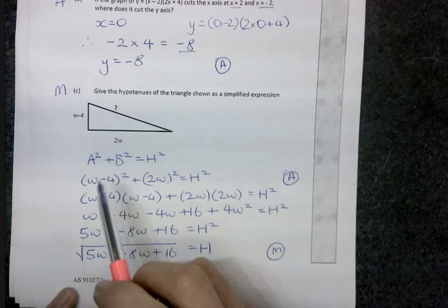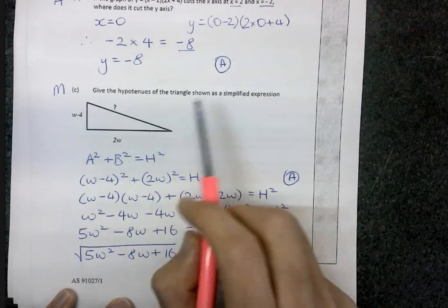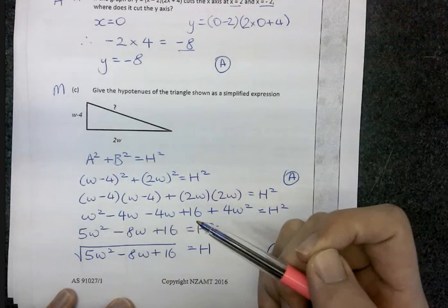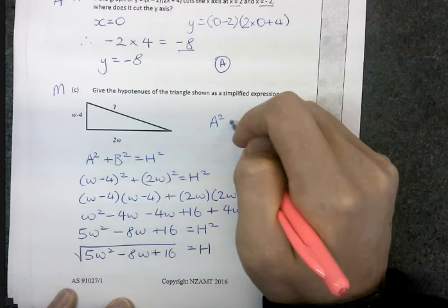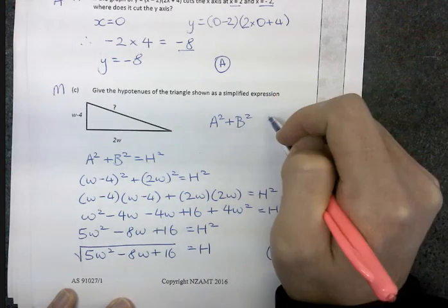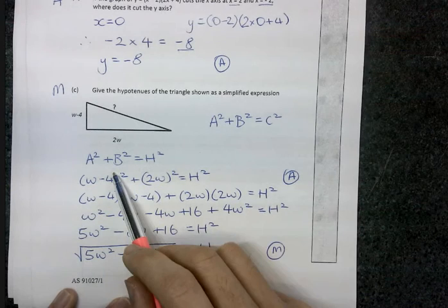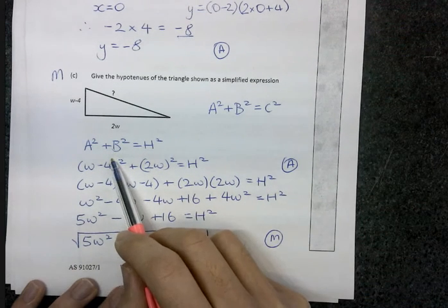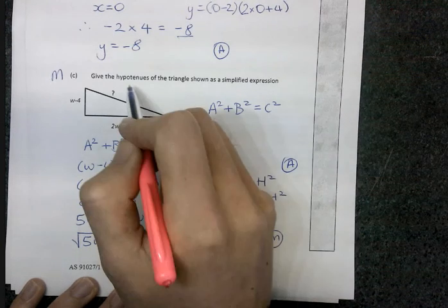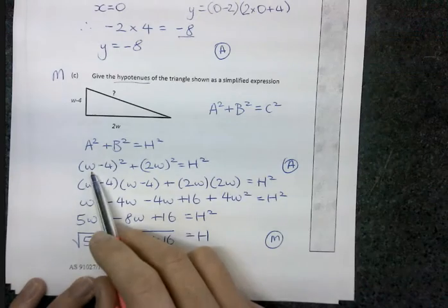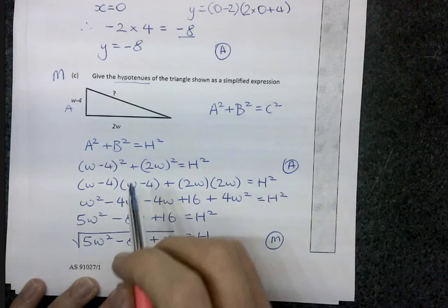Question 1c. Give the hypotenuse of the triangle as shown as a simplified expression. So an assumption here is that you should know the formula for Pythagoras, which is a² + b² = c². So the first step I've done will be a² + b² = h², because you're trying to find the hypotenuse. A, I have assumed to be w − 4, and b, I assumed to be 2w.